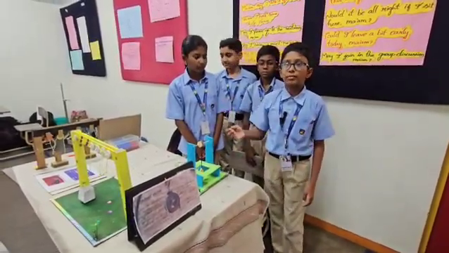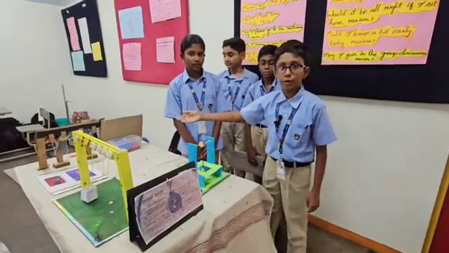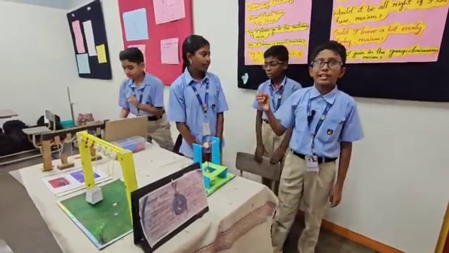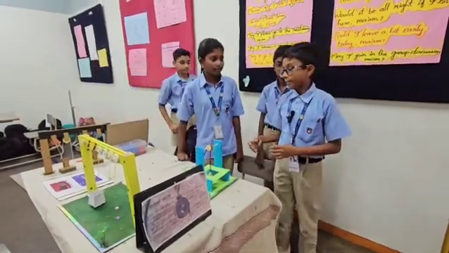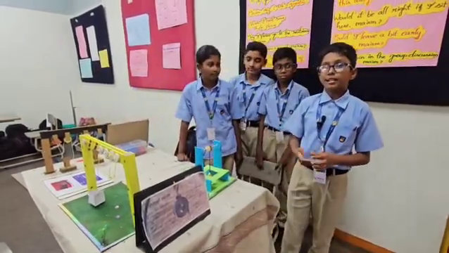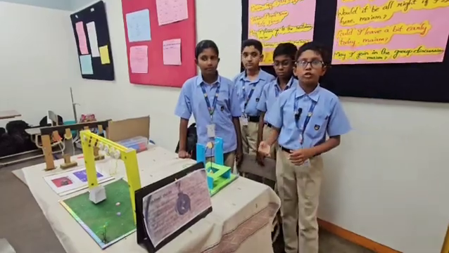We have three types of pulley: movable pulley, common pulley and fixed pulley. In a fixed pulley, the mechanical advantage is above one. So this is very useful.